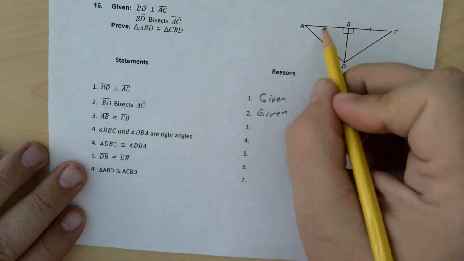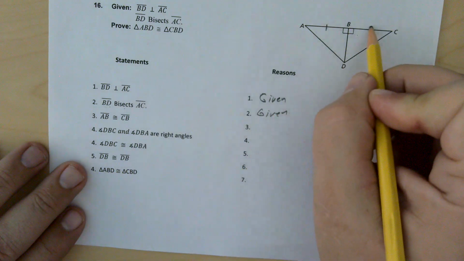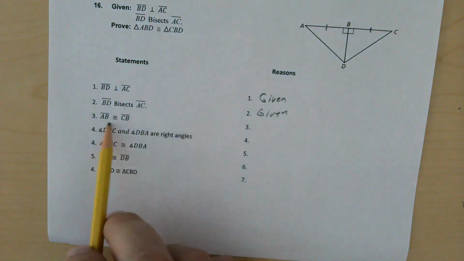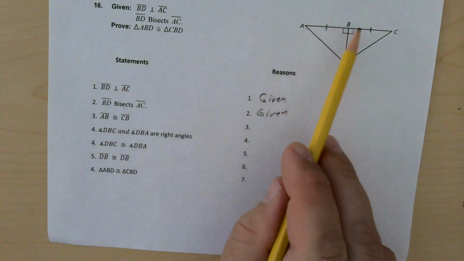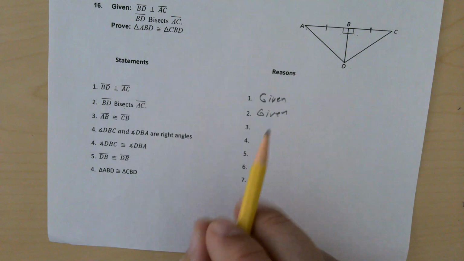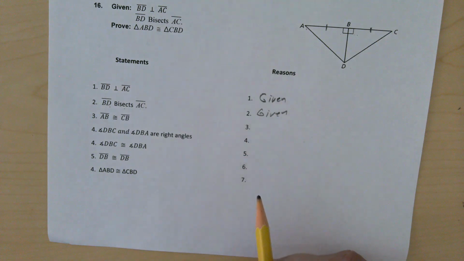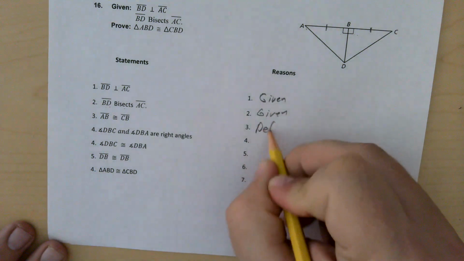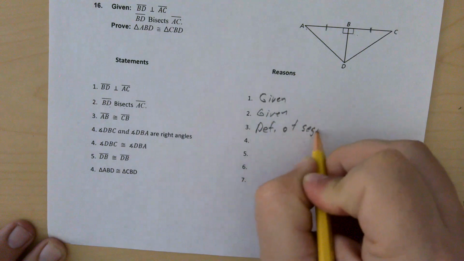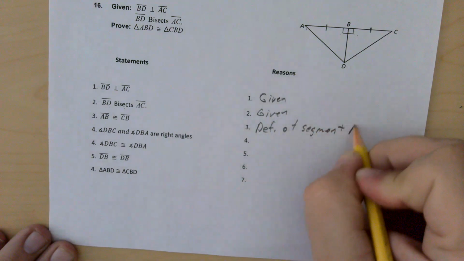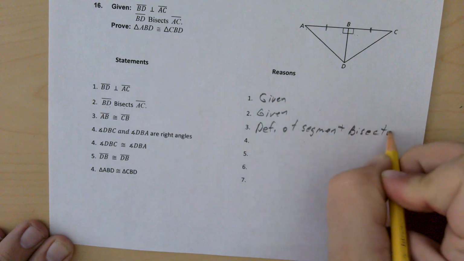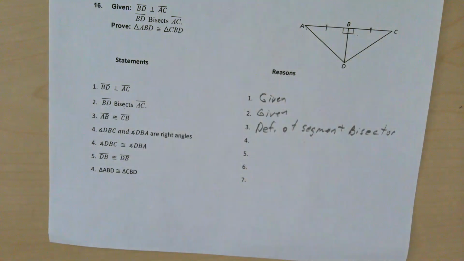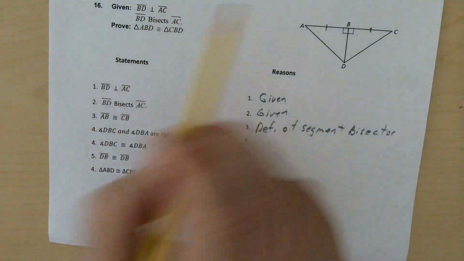And then you can even see we have the tick marks. We'll know that these two segments have to be the same. And so that's what statement 3 is. AB must be congruent to BC because that's what it means to be a segment bisector. A bisector divides in half. So definition of segment bisector. That was given. It bisects, it cuts it into two equal parts. So we now have that established.